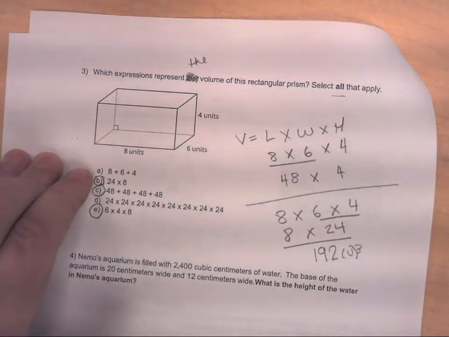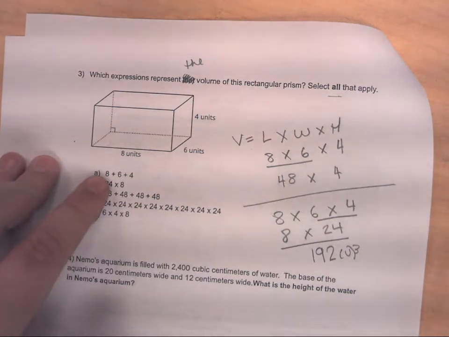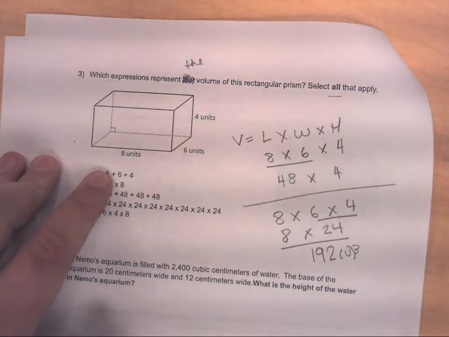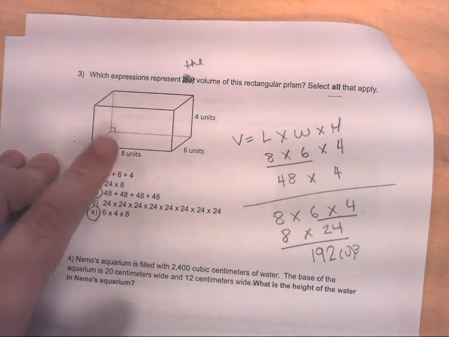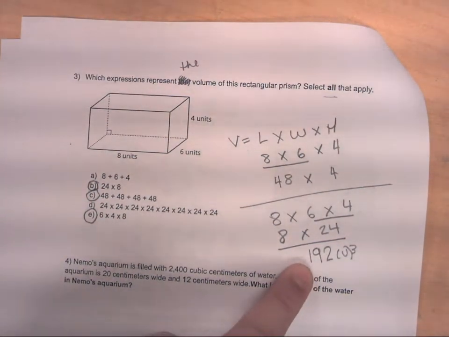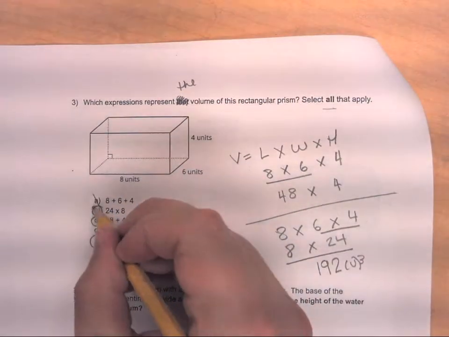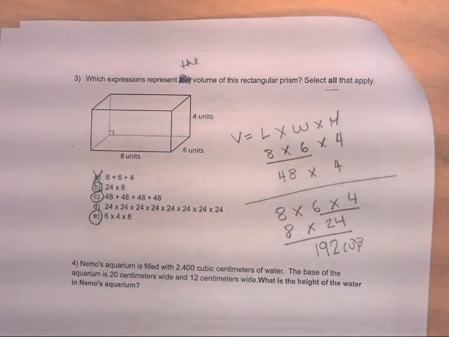Expression A is 8 plus 6 plus 4. Now that gives us 18 units. 18 cubic units is much smaller than the correct volume of this prism. So A is not reasonable and students should not have selected A.